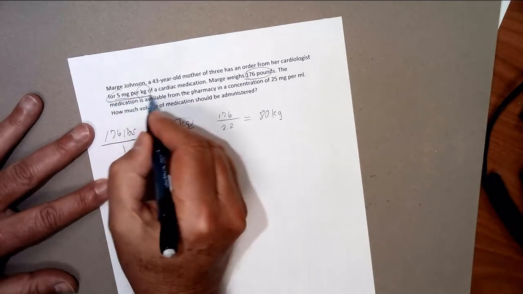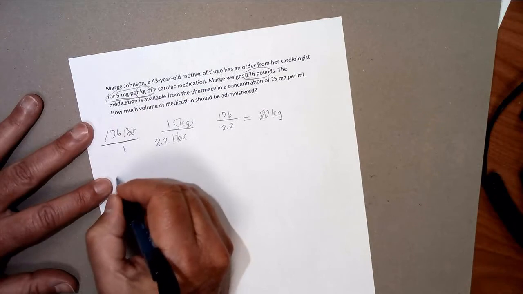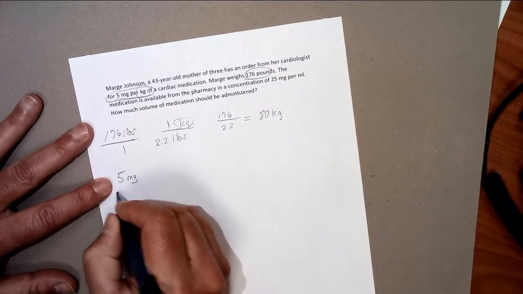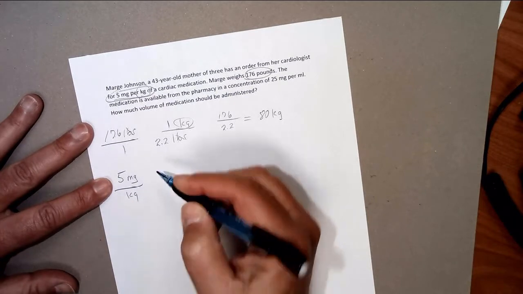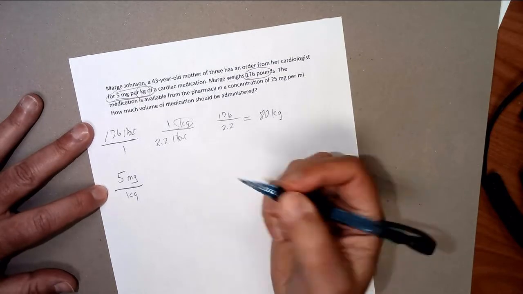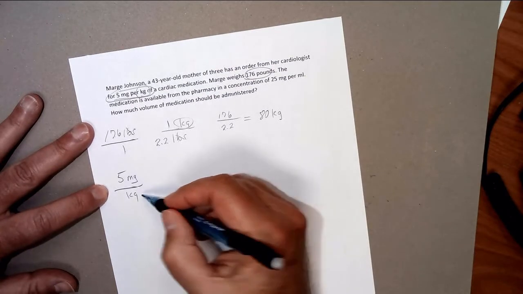5 milligrams per kilogram. Let's set this up as a fraction, with a numerator and denominator, and carry through this relationship of milligrams per kilogram.